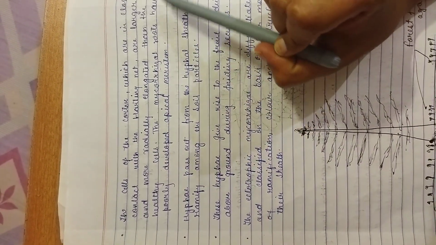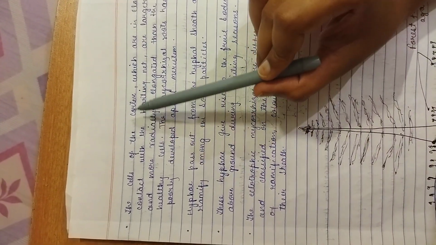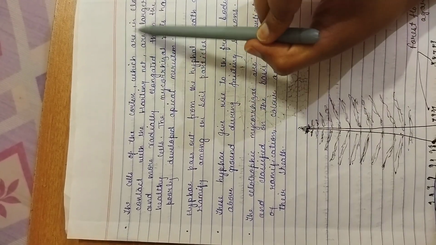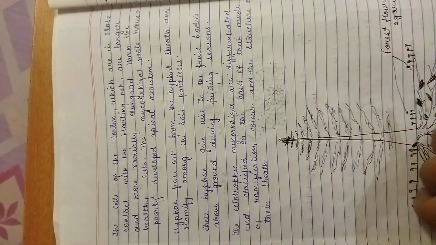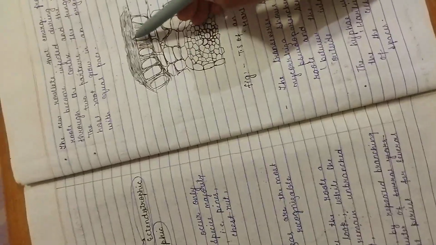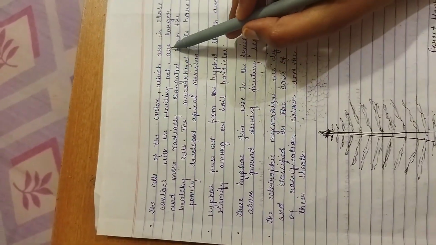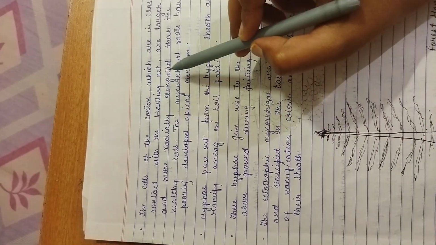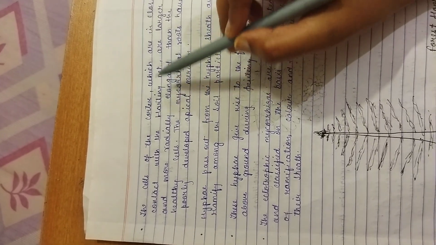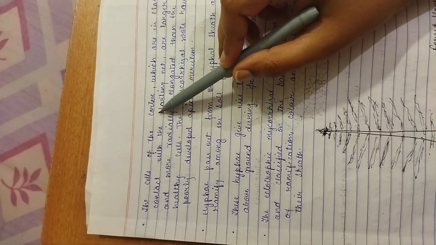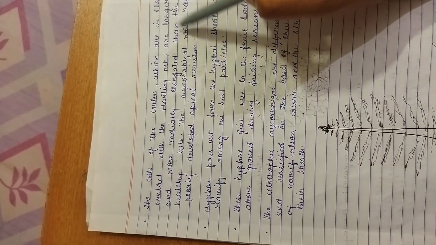When infected, they are elongated compared to normal roots.